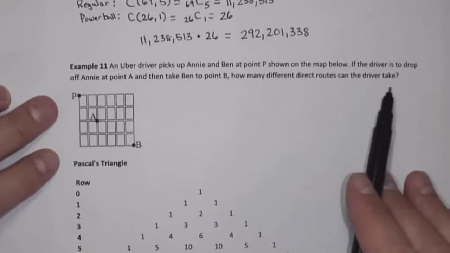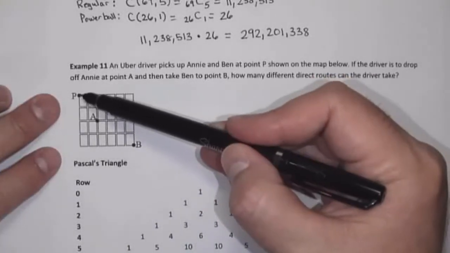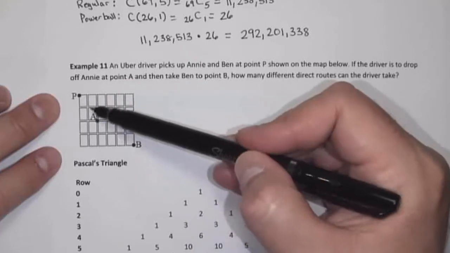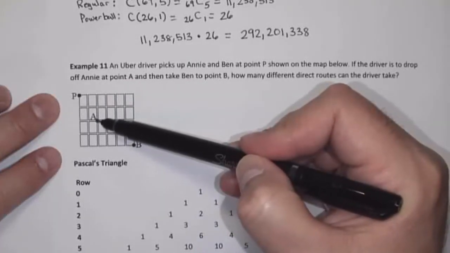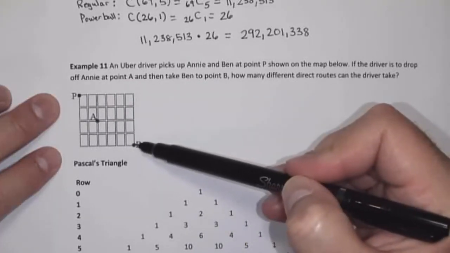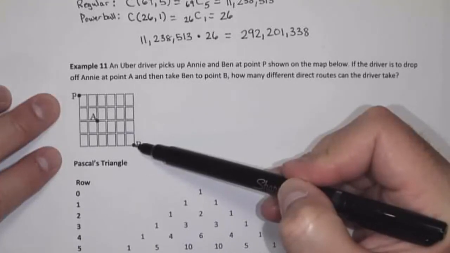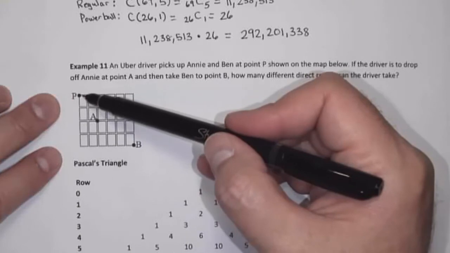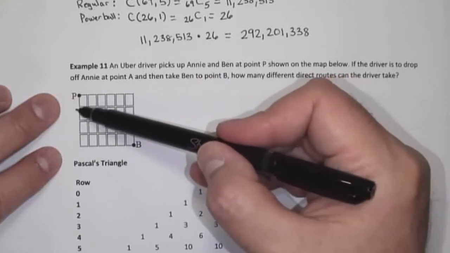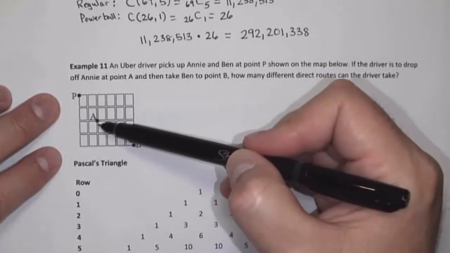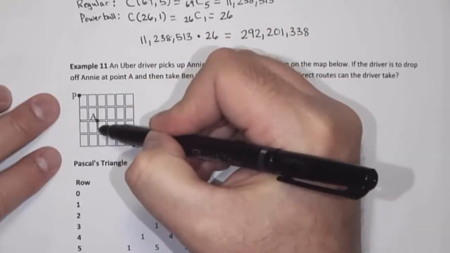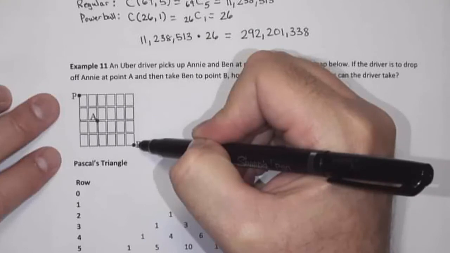So if we take a look at this map here, Annie and Ben are here. The Uber driver picks them up. And so the driver has to drop Annie off here at this point and then drive Ben on to this point. So the idea is the driver is going to go directly, right? So the driver's not going to go here and then go back and so on. So he's going to go directly. So for example, the driver could go down here and then over to Annie and then down here over to Ben. That would be one possibility.